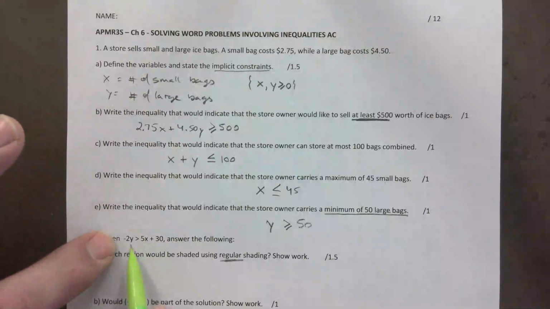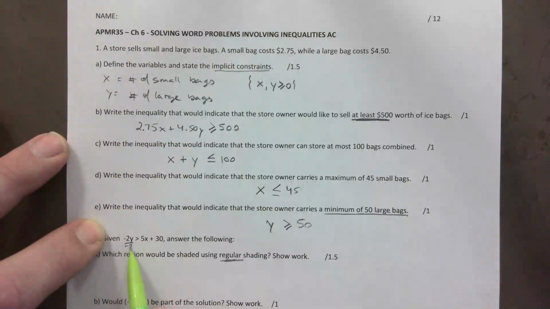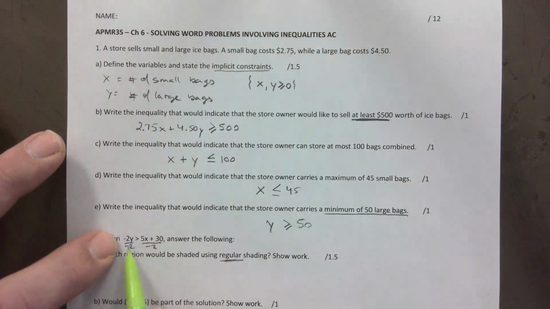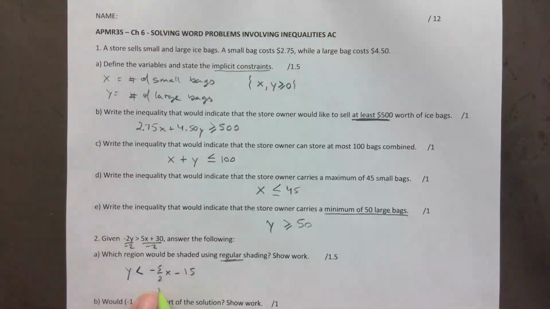Okay, so all you need to do is rewrite that. So I'm just going to divide everything by -2. That's all you need to do still. And when you divide by a negative, I don't know if you remember, you flip the inequality the other way. So it's -5 over 2x minus 15. Quite honestly, this is irrelevant. It's this part that you want to focus on. Y is less than, we know that it's a dashed line. The true region would be below the line. Okay, that's what we care about the most.